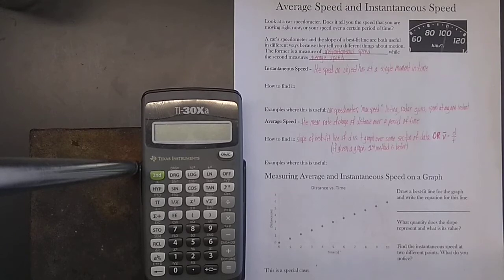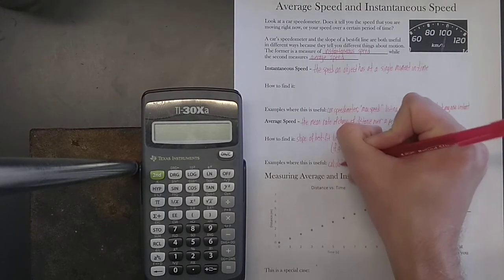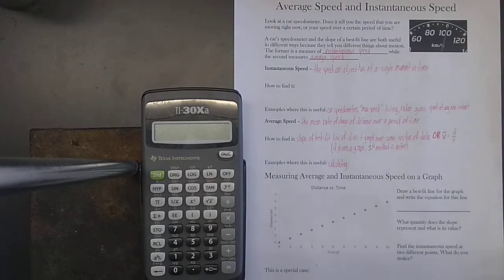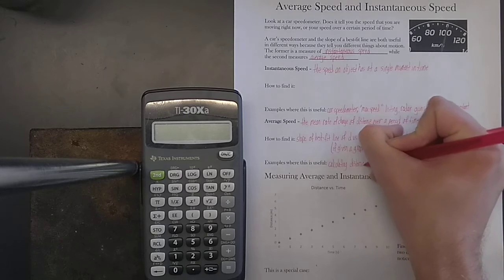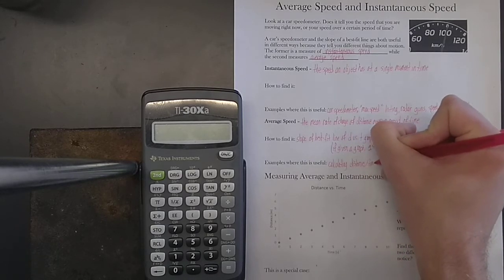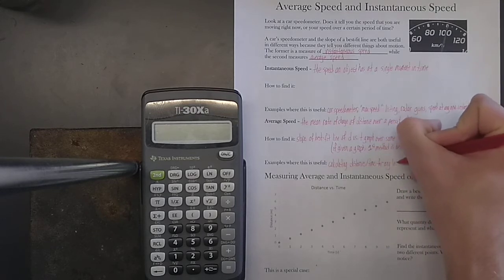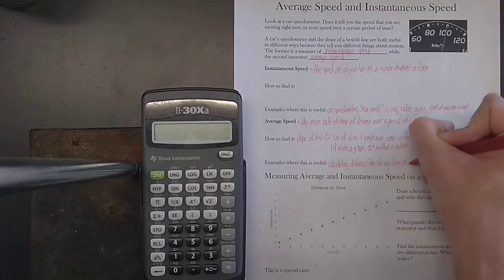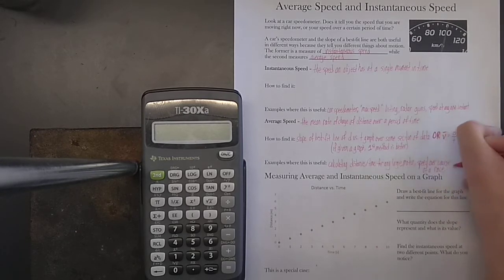Okay? And where is this useful? It's useful when we are dealing with any sort of large extended motion. So calculating distances or times or speeds for any large motion. Calculating your speed over the course of a race, etc.